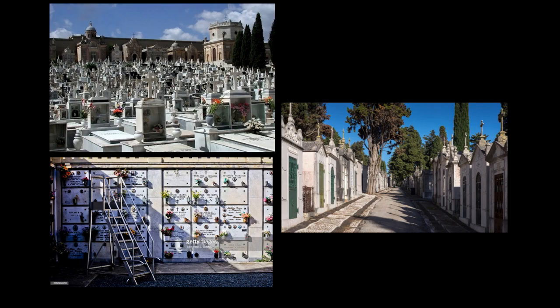We can see underground burials where there's a little bit of a cenotaph, which is covering actually an underground vault where we can have a number of coffins. Or we can see family mausolea, like over on the right, little individual buildings where a number of family members would be buried.